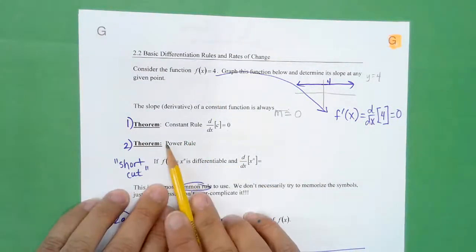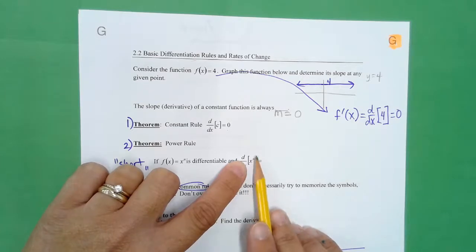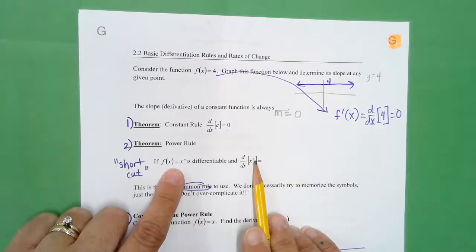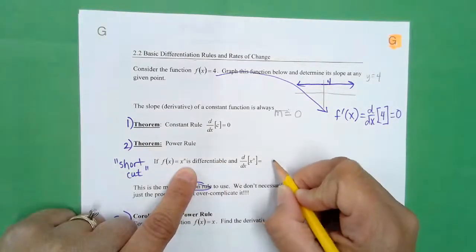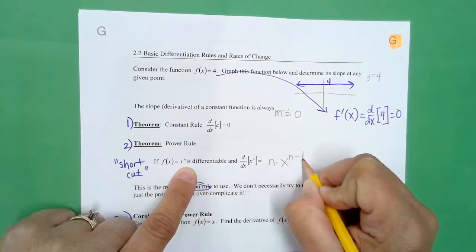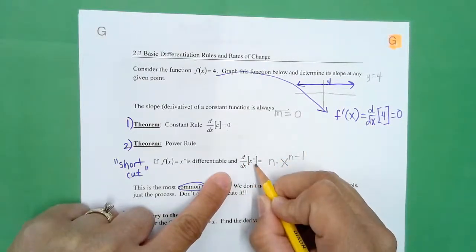Then we also had the power rule, which was where you have a polynomial function or you have a function that's got a power, and you would bring down the n as a coefficient, then subtract by 1. Okay? So keep in mind that that rule is, when we do the derivative, it would be n times x to the n minus 1. So there is your derivative answer for the power rule.